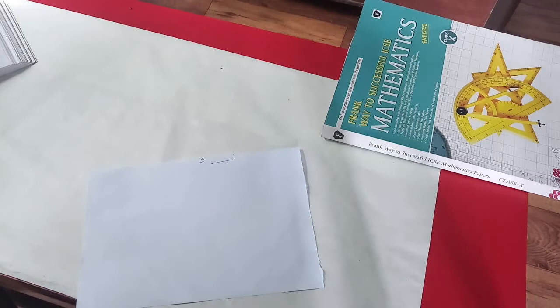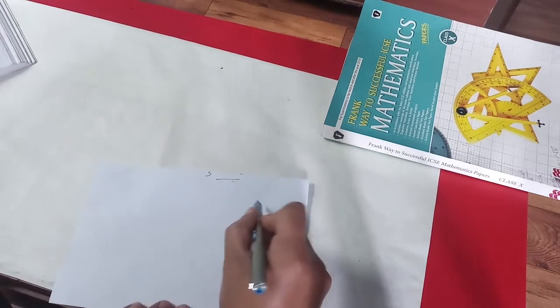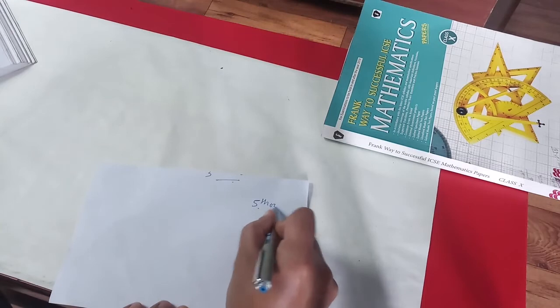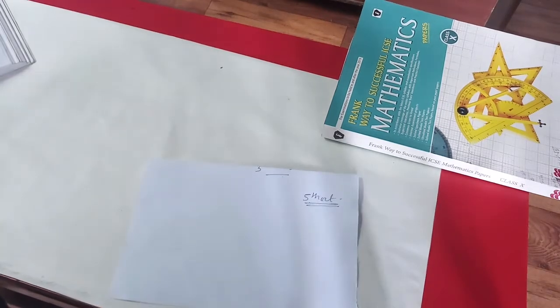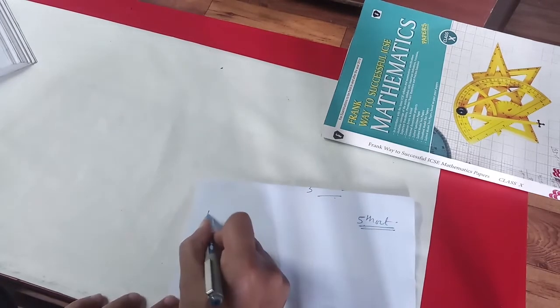I'm going to start today's mathematics. We are going to be solving some ICSE questions from mensuration. Today's date is 5th of October. In the last class, we had discussed three solids.